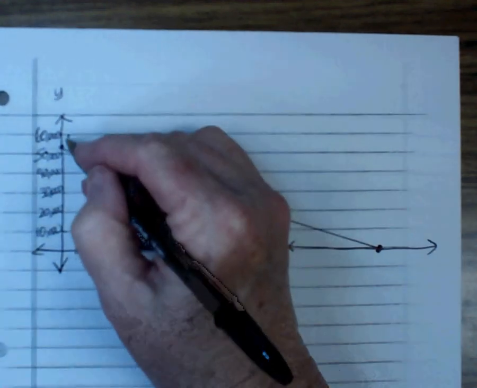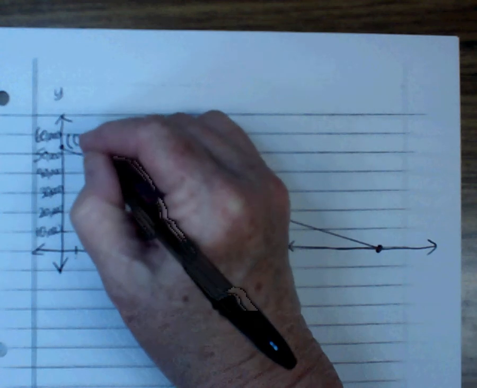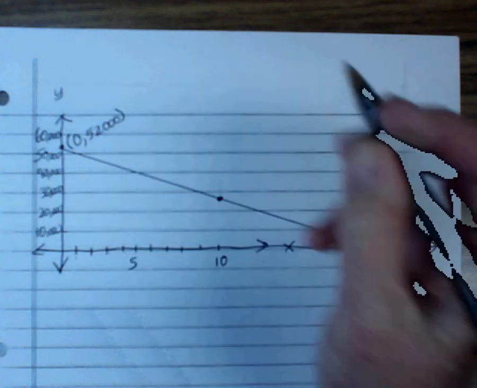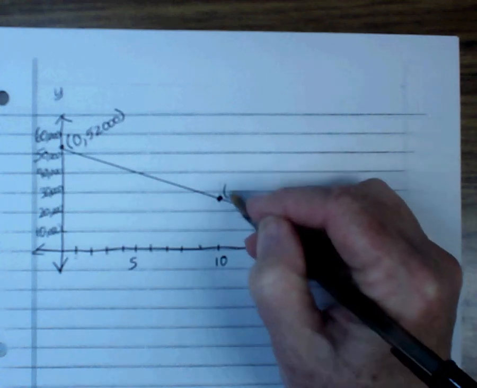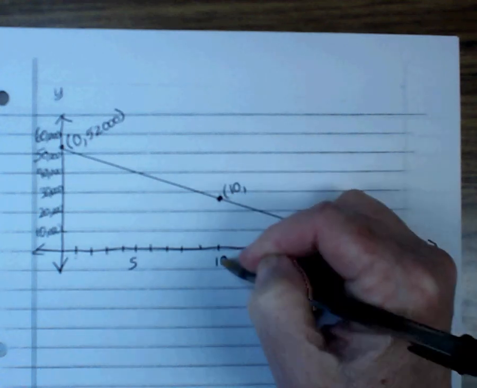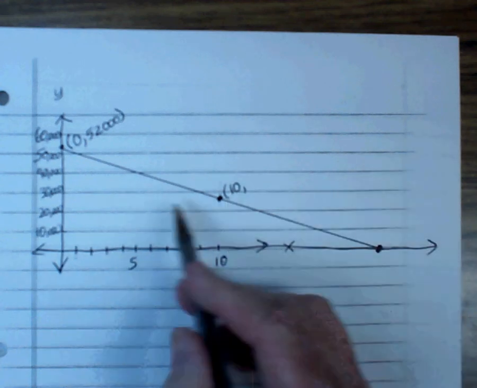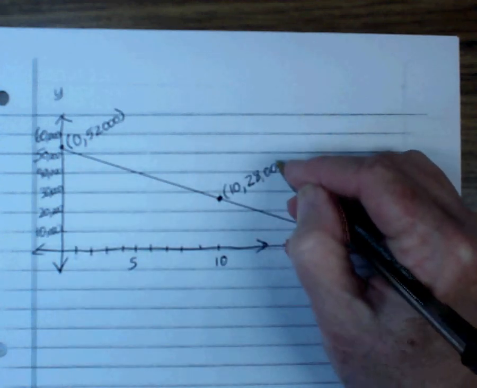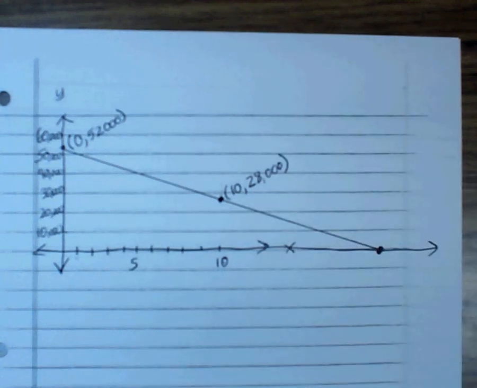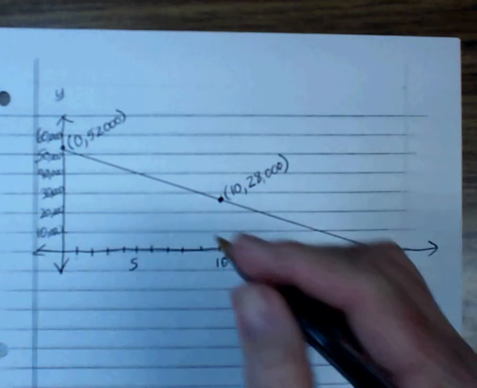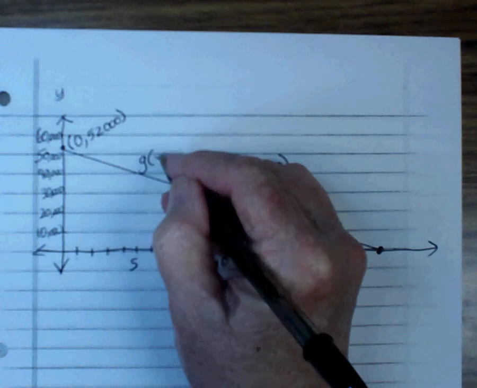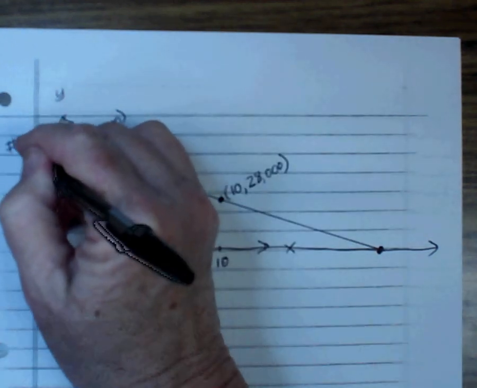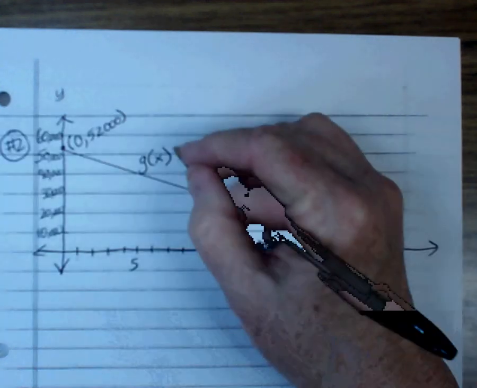This is 0, 52,000. And this point here is 10, the input or the independent variable. And the output was 28,000. That's how many gallons were left in the pool at that point. Okay, there's our graph. And that's the graph of g of x. And we already did. So this is problem 2. And we already did problem 3, which was to figure out the equation.